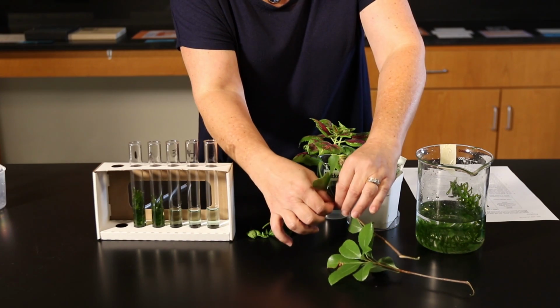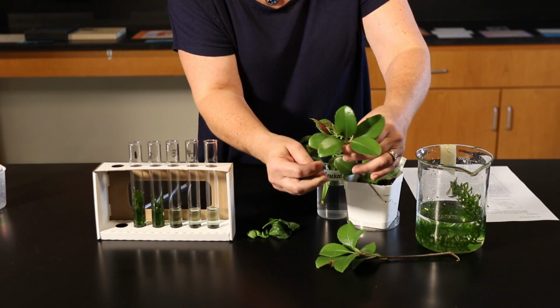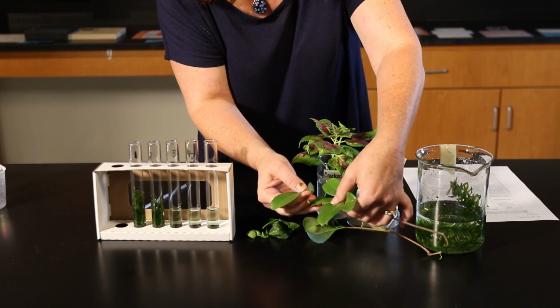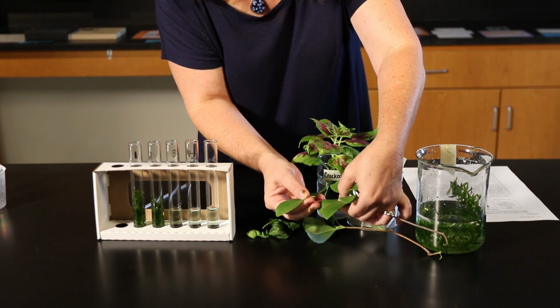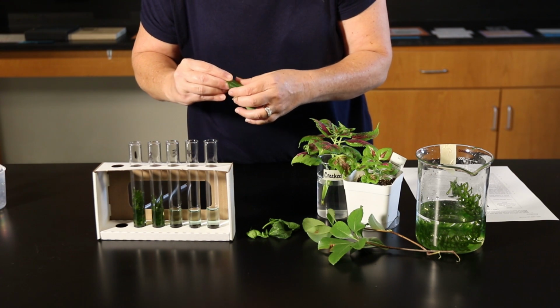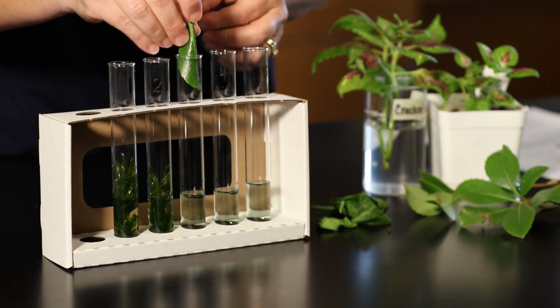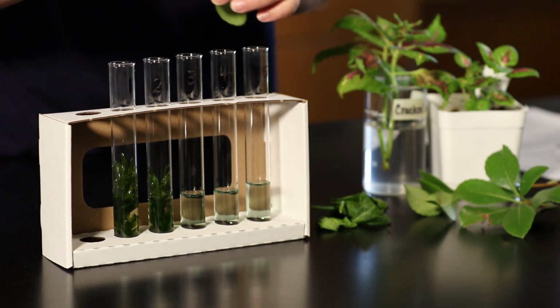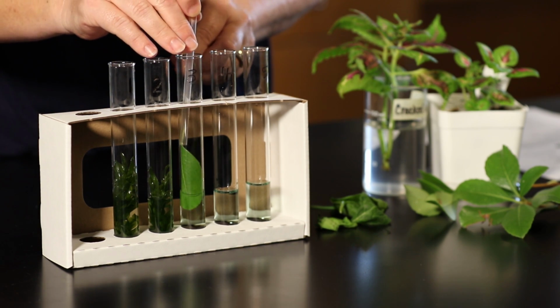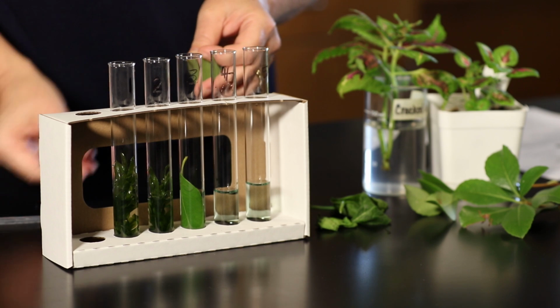I'm going to use these leaves right here, and I'm going to pinch off the entire leaf, and I'm going to make sure that my leaf looks healthy. So for instance, this one right here that's a little destroyed, I'm not going to use that one. If the leaf is too big, you can just fold it up and bend it so that it fits in there, and then again use the straw to push it down into the bromothymol blue.